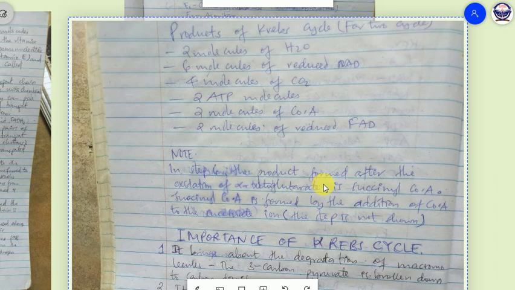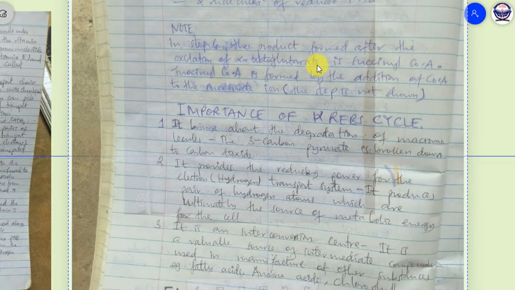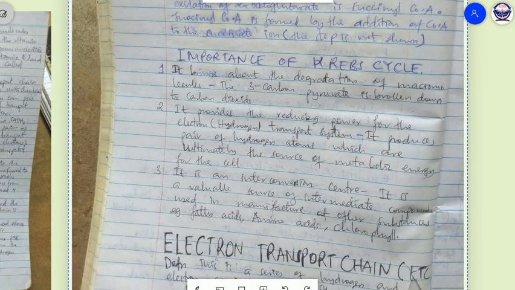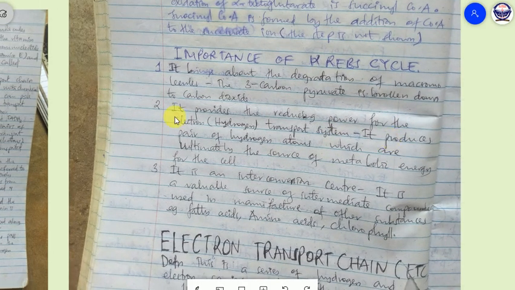In step 6, the product formed after oxidation of alpha ketoglutarate is succinyl coenzyme A. Succinyl coenzyme A is formed by addition of coenzyme A to the succinate ion. The step is not shown. Kwa hapo unaweza kuelewa tu kule kwenye stages kwamba kuna addition of coenzyme A. And from there we have importance of Krebs cycle.